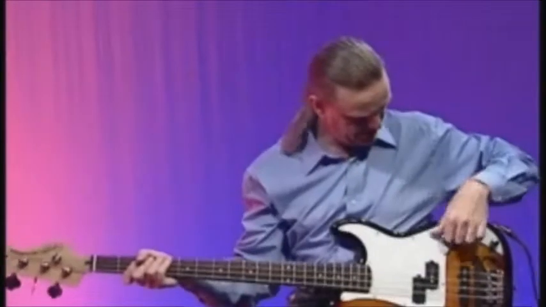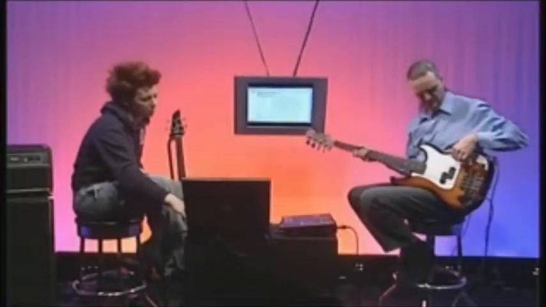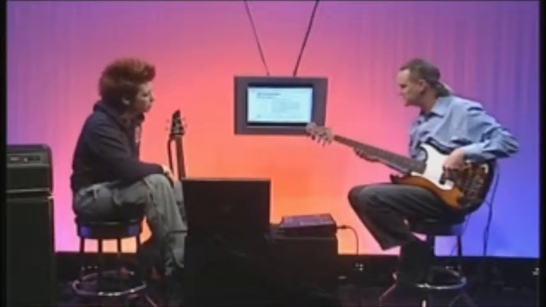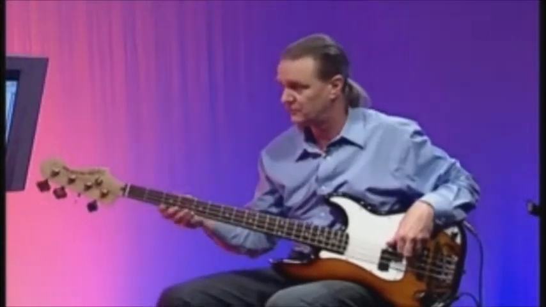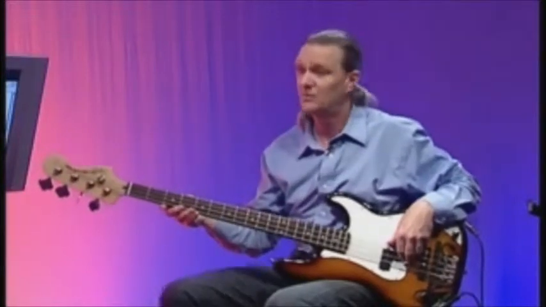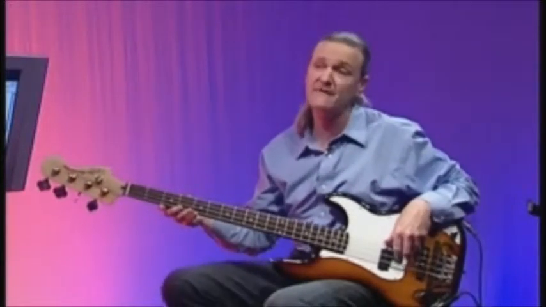So I shall grab my bass and I shall just demonstrate this first example. It's not really an exercise. We haven't got any media files to support it, so I'll do that now live. Instead of just playing 1, 2, 3, 4, I'm going to play 1 and 2 and 3 and 4 and. Let's try that again. The first bar goes 1, 2, 3, 4, and the second bar goes 1 and 2 and 3 and 4 and. So it's quite a lot of hard work.